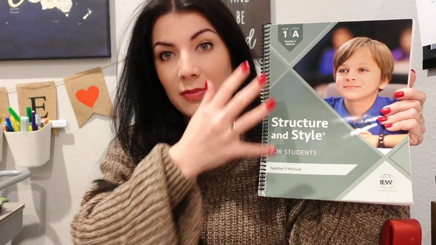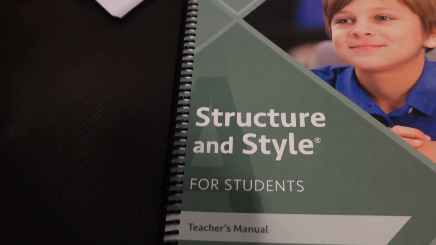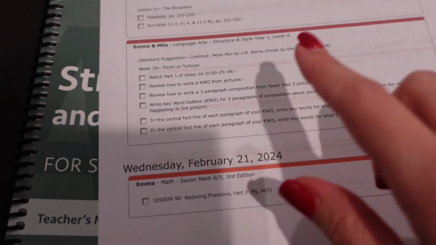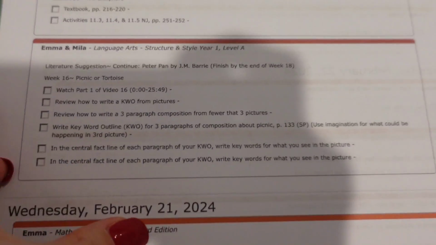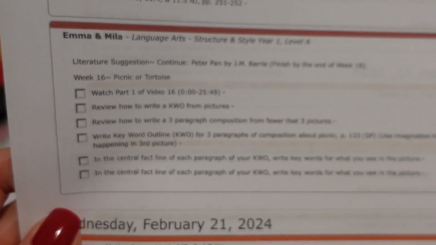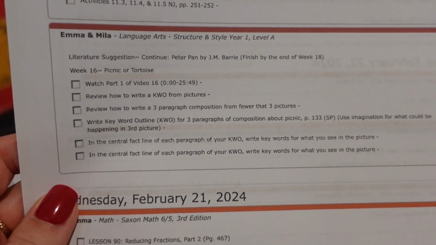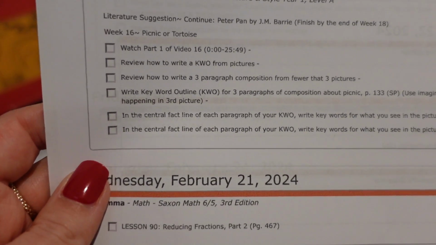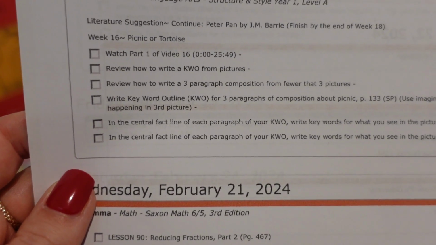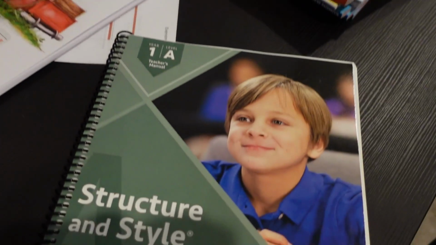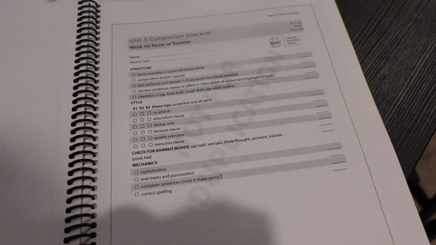Normally it takes us about 2 weeks to get through 1 week in this schedule, which is what I'll open up and show you. This is my teacher's manual, but we also use Homeschool Planet, which has the lesson plans you can import into your schedule. I basically use this to go off of. We are starting week 16, and it gives us our checklist. Watch part 1 of the video, review your KWO, your 3 paragraphs. This is pretty much the same stuff that's in the teacher's guide. So let's open this up to week 16.